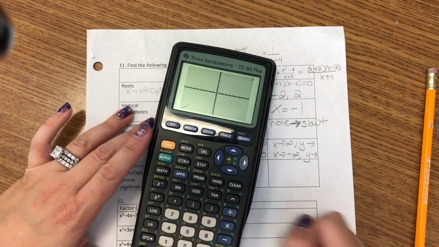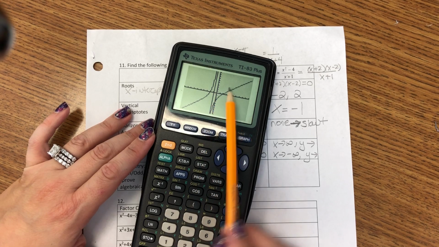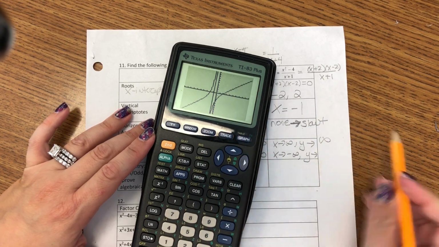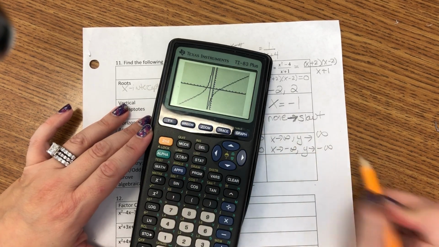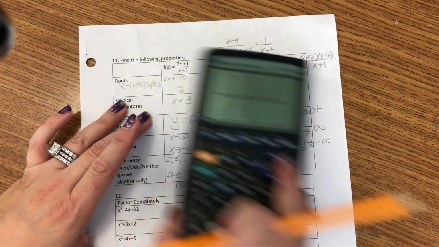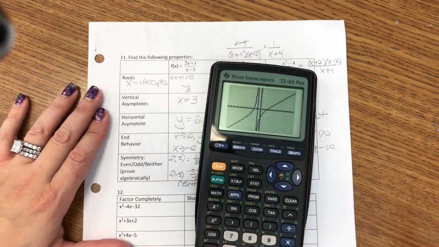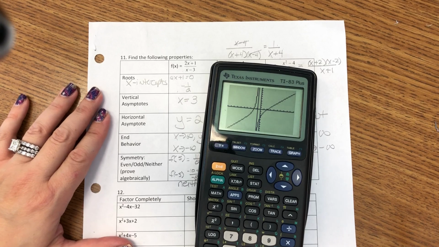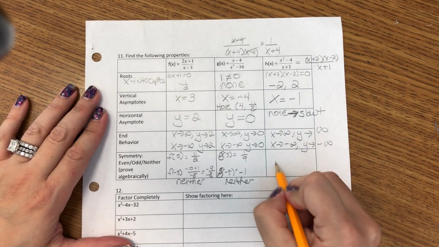Zoom 6 for a good window. All right, so as x goes to infinity, my graph is going up to infinity. As x goes to negative infinity, the graph is going down to negative infinity. And here's that slant asymptote going across the screen. Symmetry. I'm gonna look at it. It has none. Not y-axis, not origin. None.